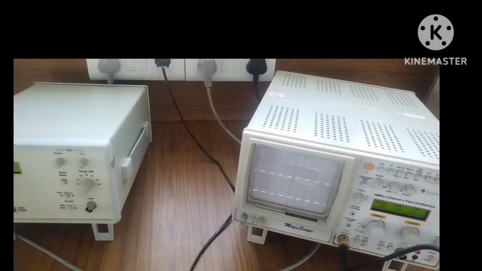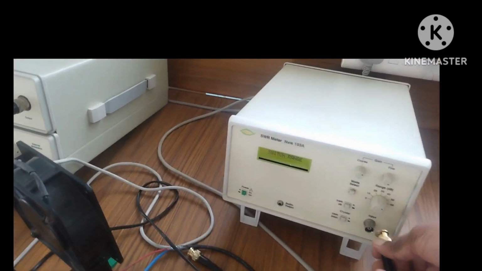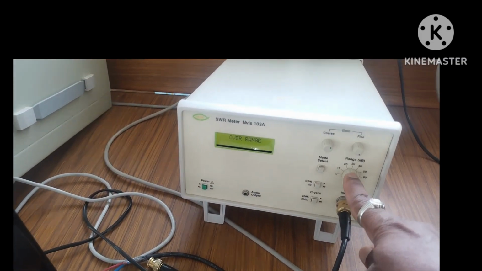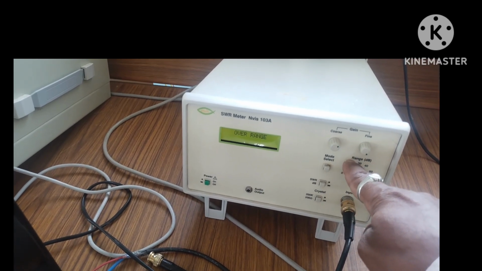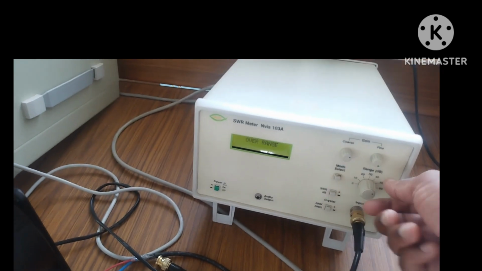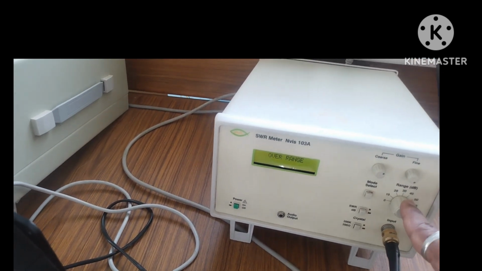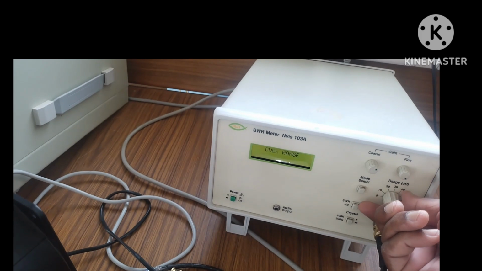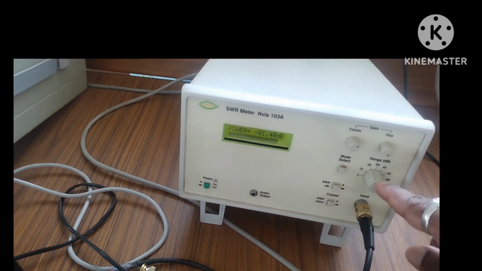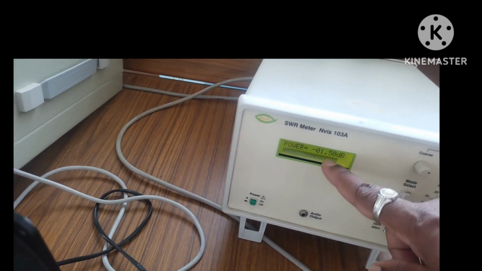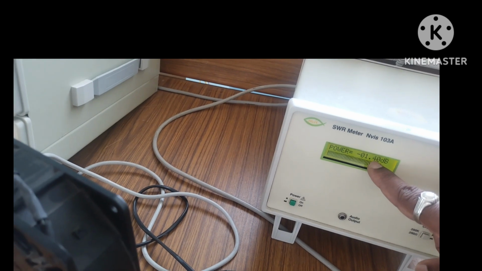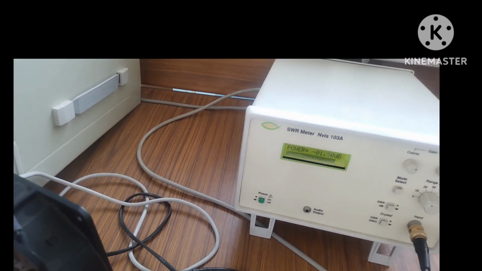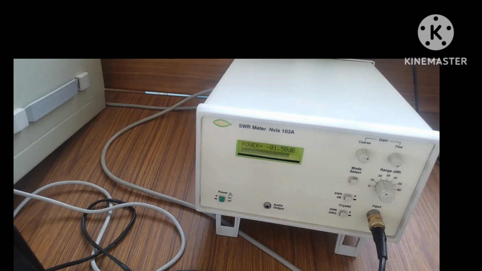After getting this perfect square wave in the CRO, this probe is to be connected to the VSWR meter. So it is the VSWR meter, and it has different ranges: 0 decibels, 10 decibels, 20 decibels, 30 decibels, up to 60 decibels. If there is an overrange, that means the reading is out of the range, so it is to be turned towards the existing range. So now it is at 20 decibels. It is 20, plus 1.40 or 1.50. That means 20 plus 1.50, 21.50 decibels of power in the VSWR meter.